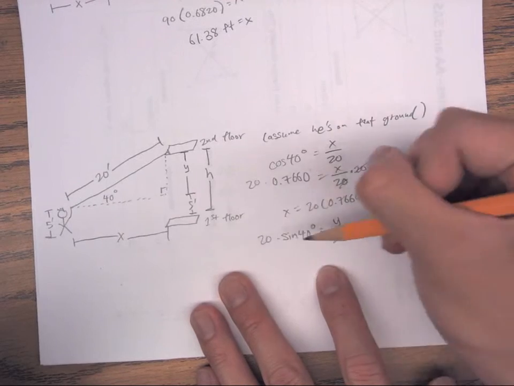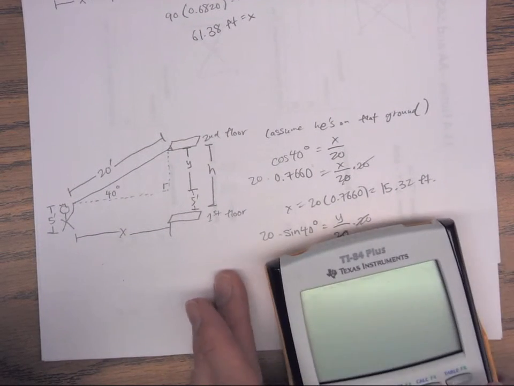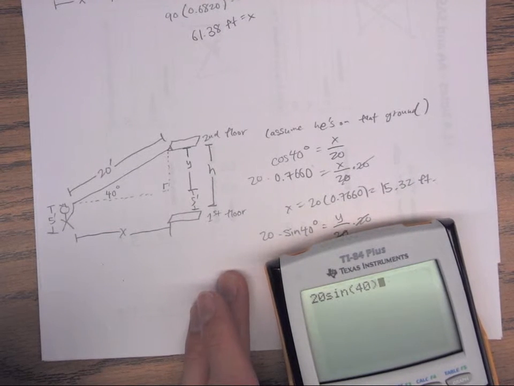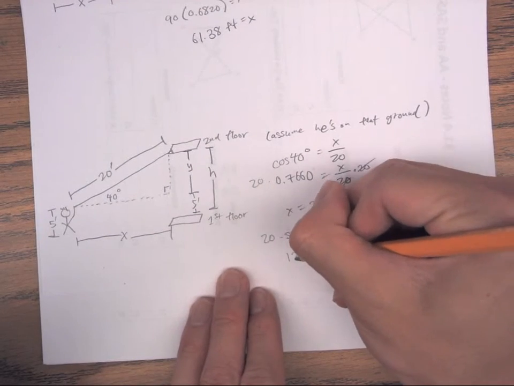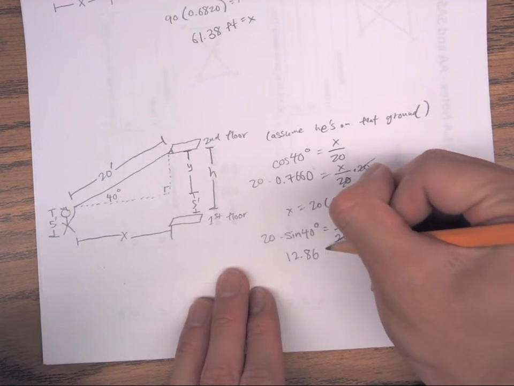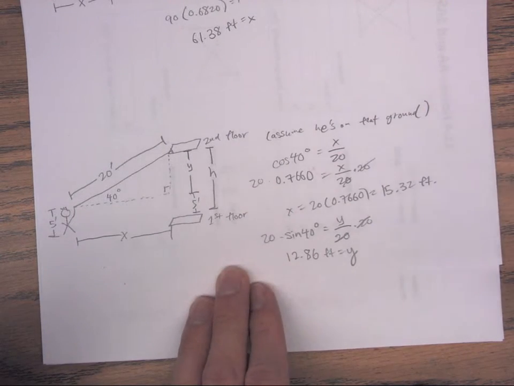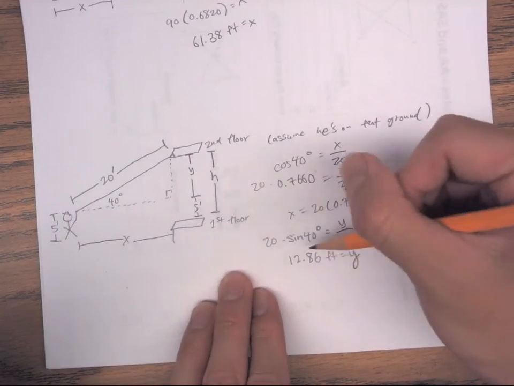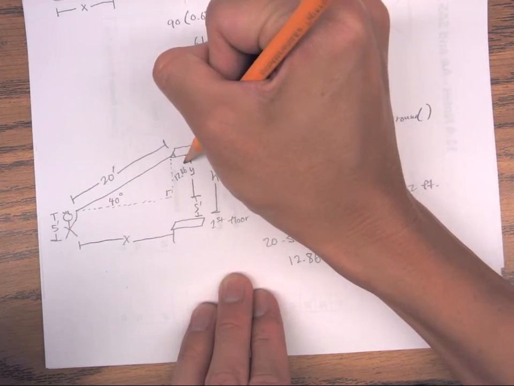Multiply by 20 on both sides, cancel out the 20s. If you do 20 sine of 40, if you want a more exact answer instead of converting it first, we know that y is going to equal 12.86 feet. So this height here is going to be 12.86 feet.